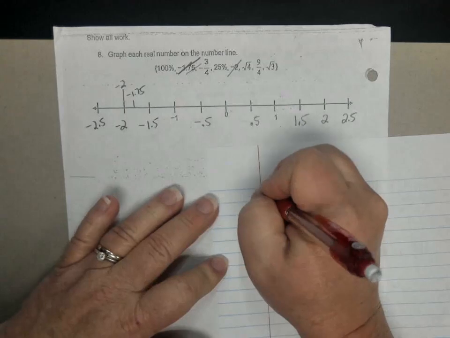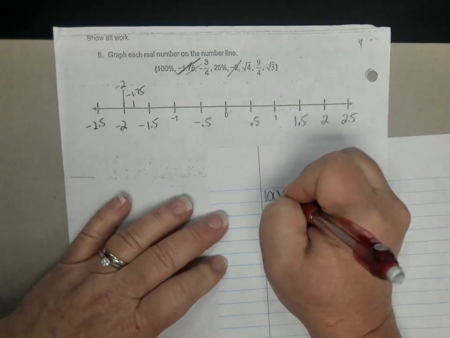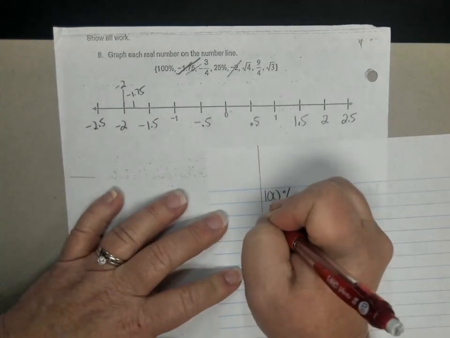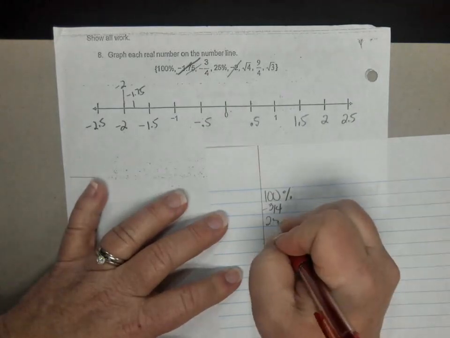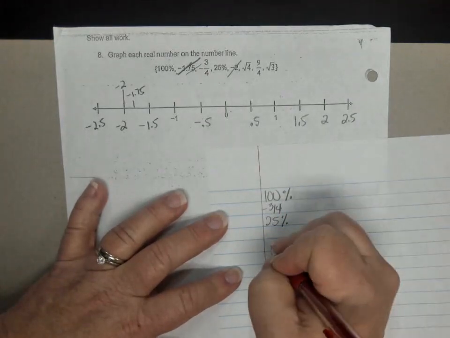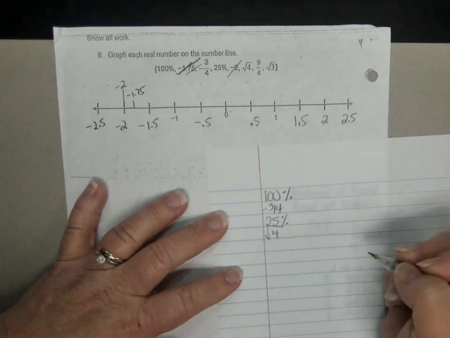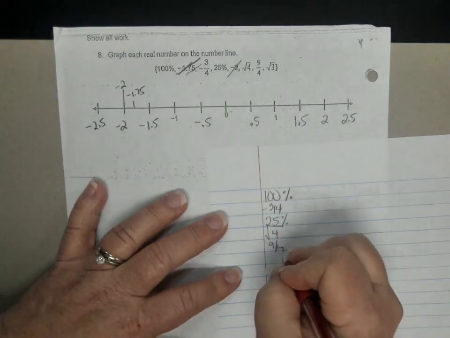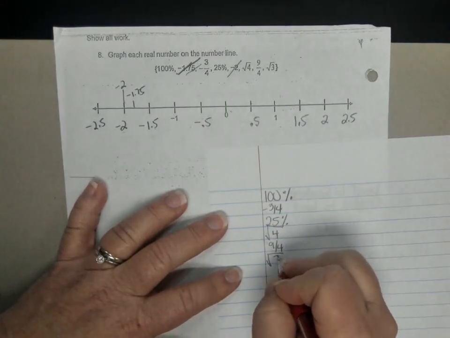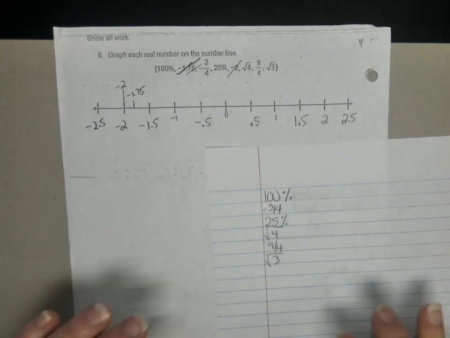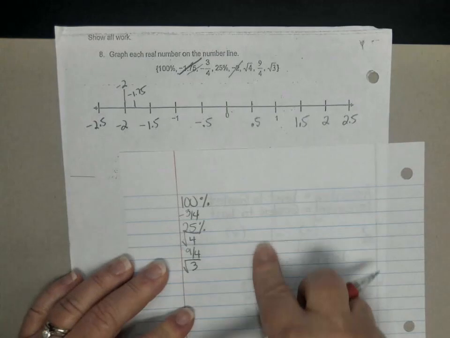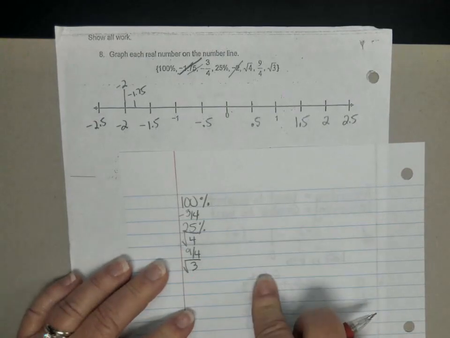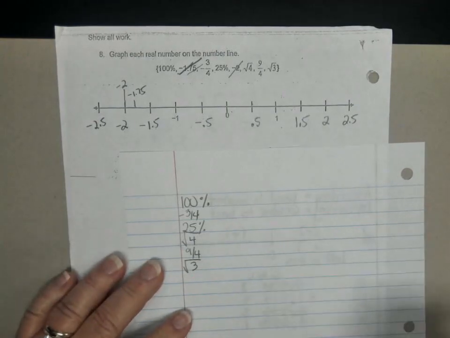Now, I'm going to write 100%. I'm going to write negative 3/4. I'm going to write 25%. I'm going to write the square root of 4. I'm going to write 9/4, and I'm going to write the square root of 3. Okay? Since we're not really ordering and comparing, I'm not really concerned about writing it over here. I just want to put them on the number line.